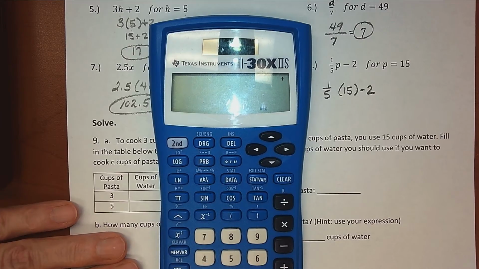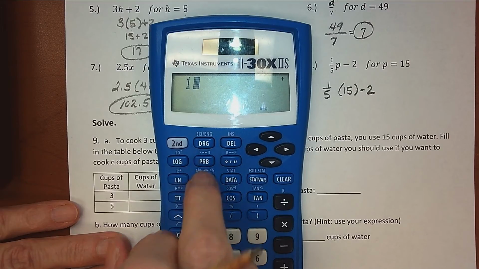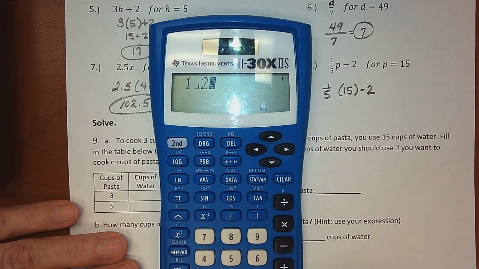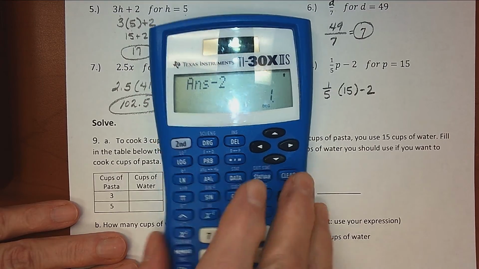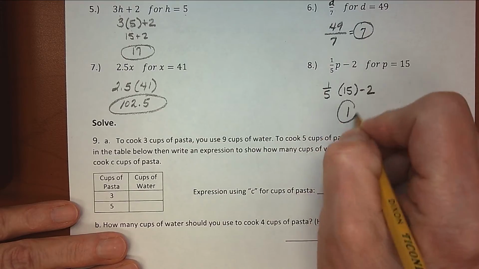They're not all exactly the same. If I want to put in the fraction 1/2, I hit 1, the fraction bar, and 2. Except I want 1/5, don't I? 1, the fraction bar, and 5, and then I want to multiply that by 15. That answer equals 3, and I'm going to subtract 2, and you can see my answer equals 1. And so I've got 1 there.